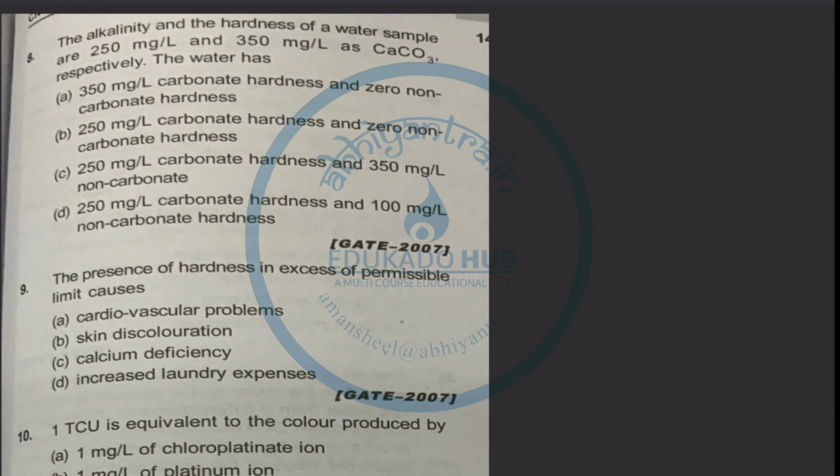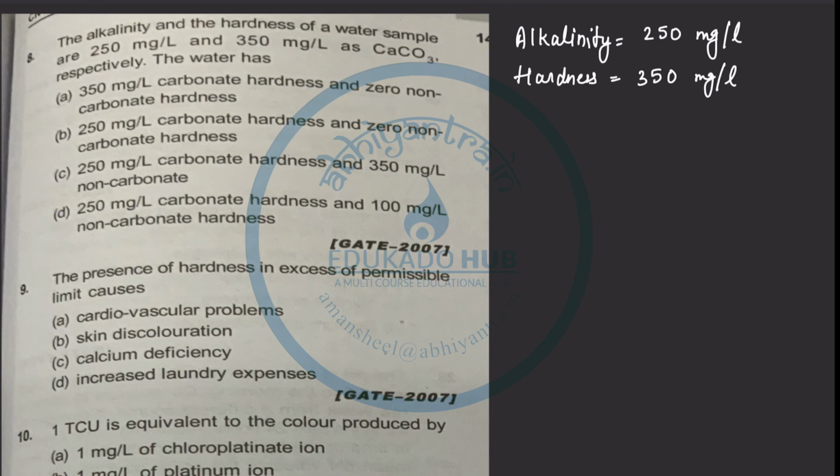So they have given us alkalinity, which is 250 milligram per liter, and hardness is equal to 350 milligram per liter as CaCO3. They are asking how much the carbonate hardness and non-carbonate hardness in the water are.